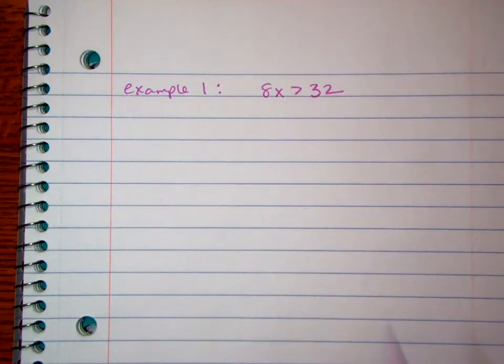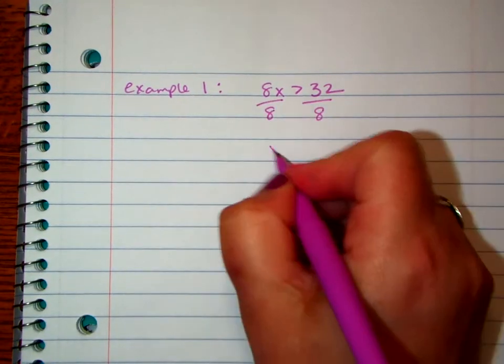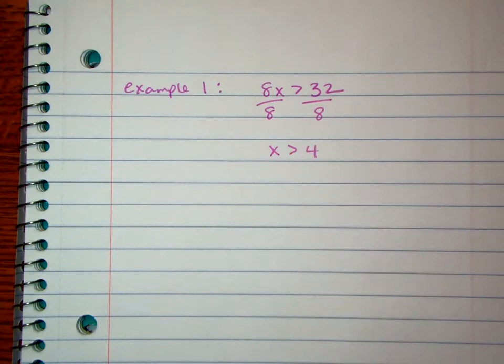All right, so the first example of solving inequalities. If you have something like 8x is greater than 32, you would do exactly the same thing as you normally do. You divide by 8, and did I divide by a negative? No, so x is greater than 4. Done. Problem's done.